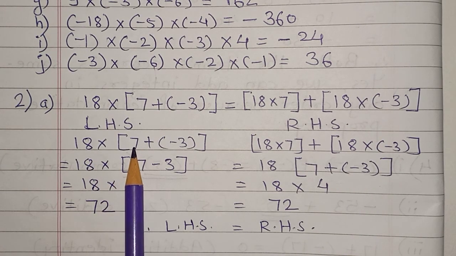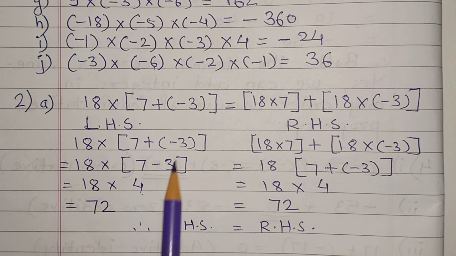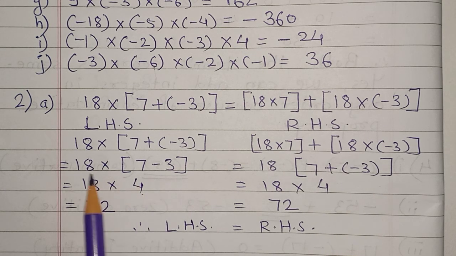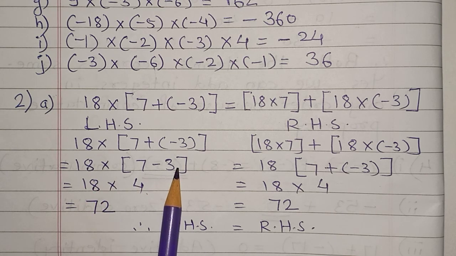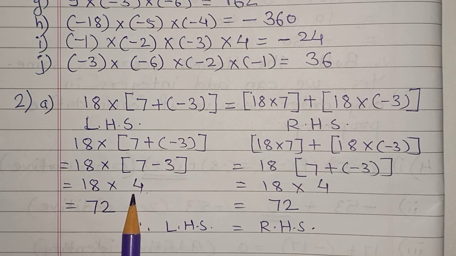Let's solve the left hand side. 18 into the bracket 7 plus minus 3. Let's remove the bracket of minus 3 first, according to the BODMAS rule. So it becomes 7 minus 3, because plus into minus gives minus. So 7 minus 3 is 4, and 18 into 4 becomes 72.